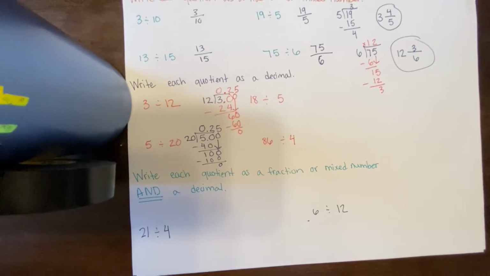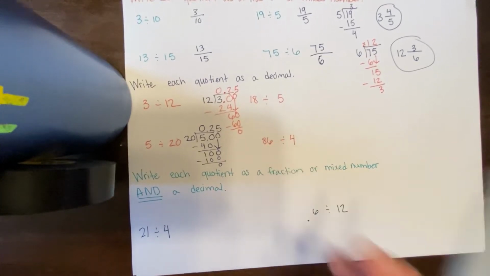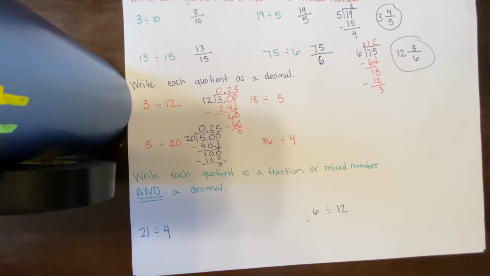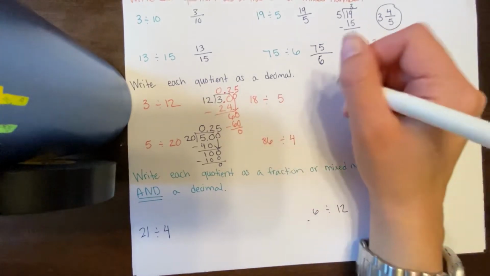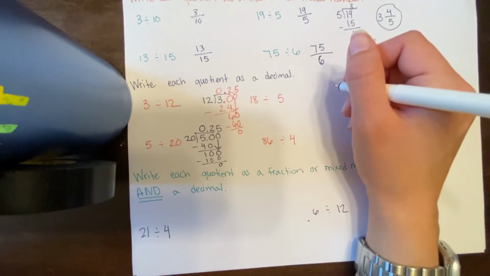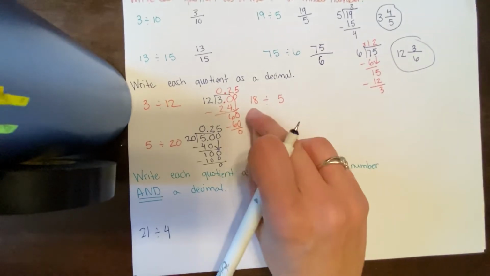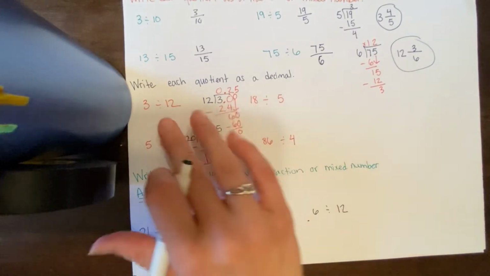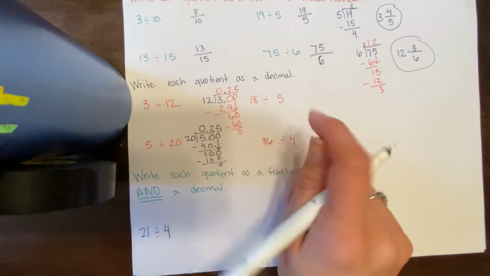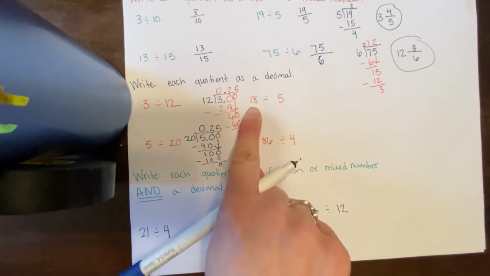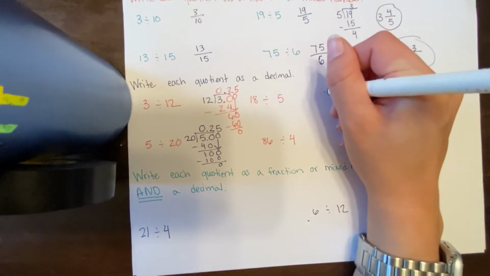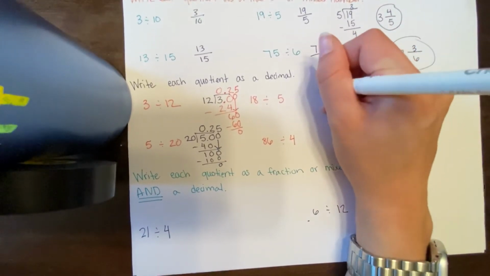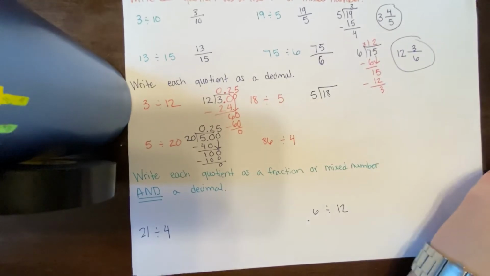So now if we go on to this one, it's going to be a little bit different. 18 divided by 5. Since 18 is my first number, it is going to go inside my house. The kids sometimes have a little bit of trouble paying attention, and this one may confuse them a bit more, but they should know 18, my first number, should go inside my house. And that is going to make a big difference with our answer on this one.